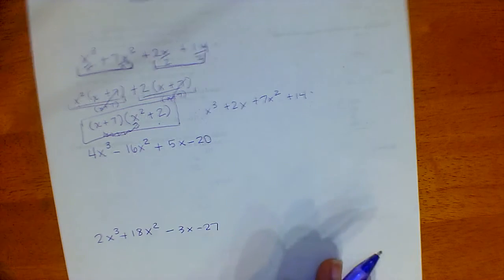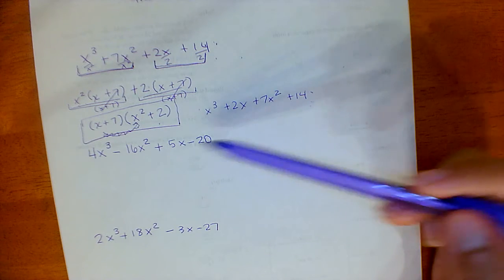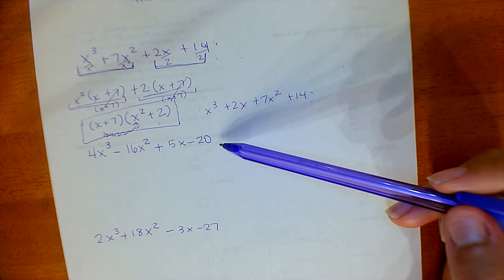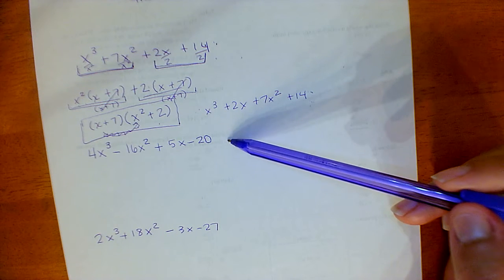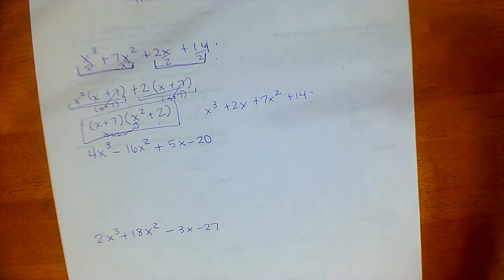In this next example, I gave you 4x to the third minus 16x squared plus 5x minus 20. Again, when I look at all 4 terms together, they do not have an overall greatest common factor, but pairs of them do, so I'll again be using my factoring by grouping method.